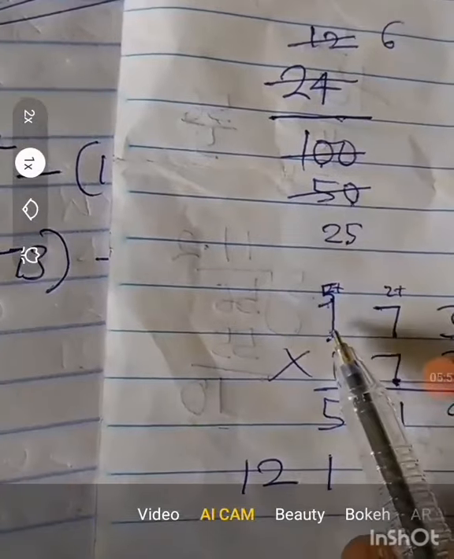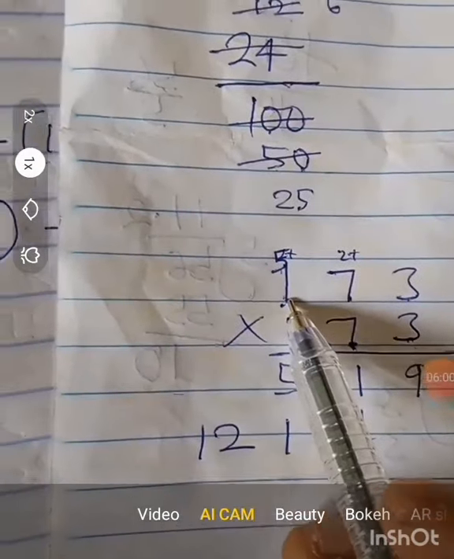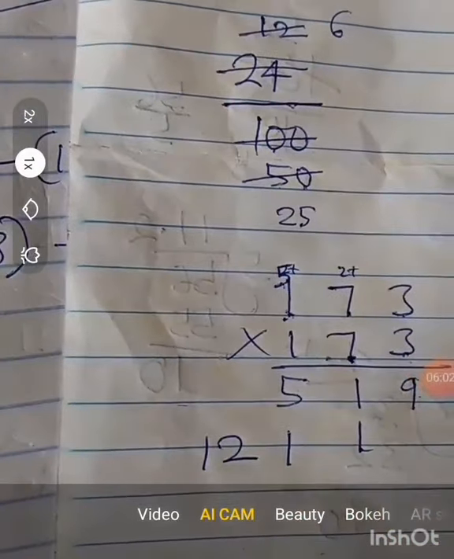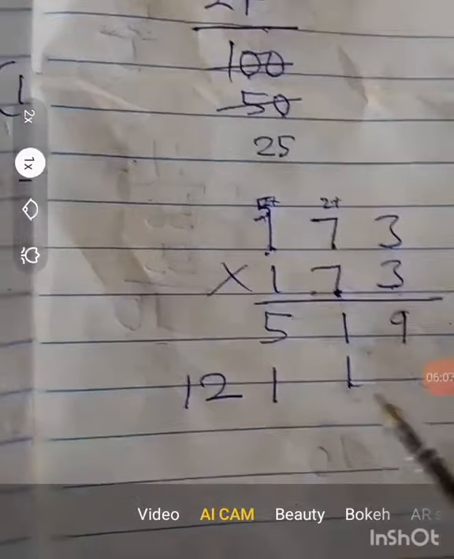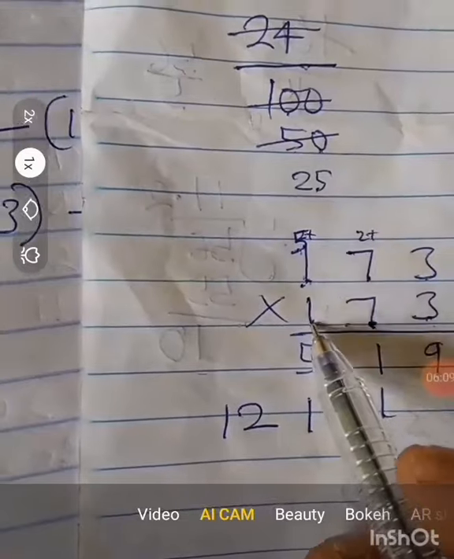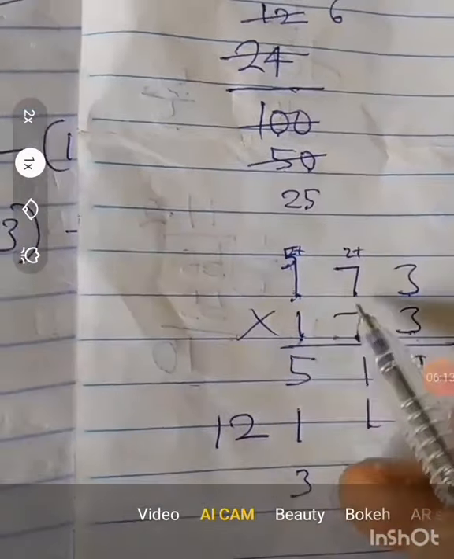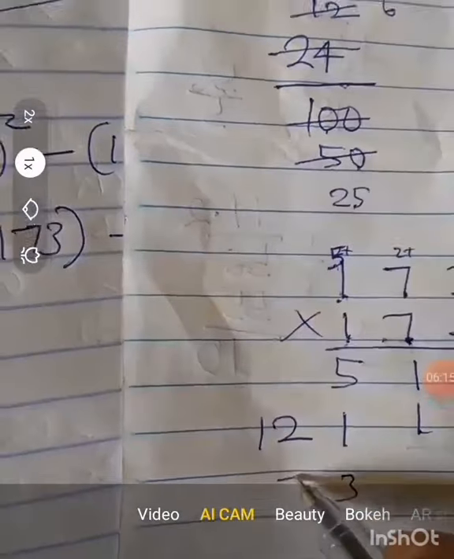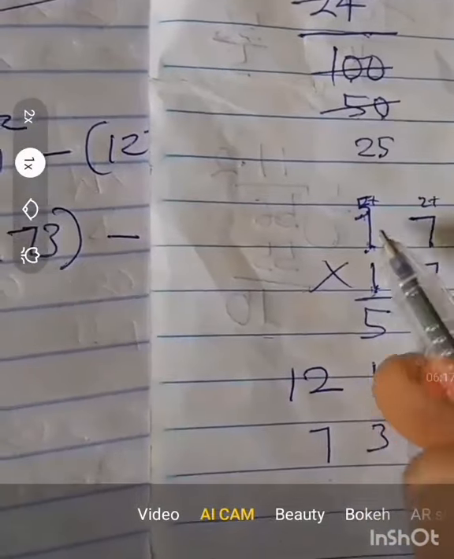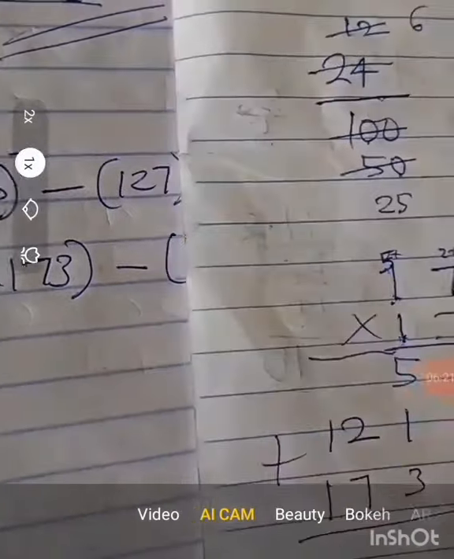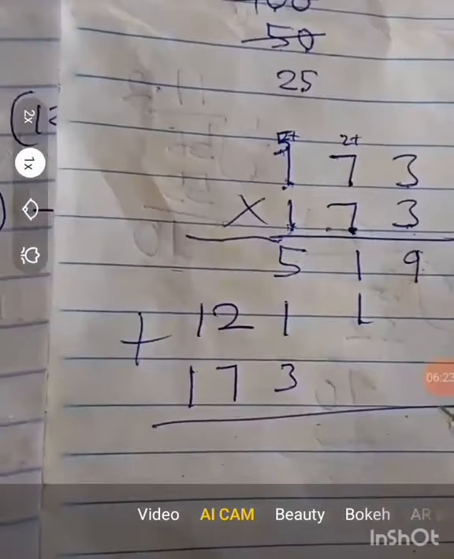So 7 times 1 is 7 plus 5, I have 12. So I drop my 12 because that is the last digit there. Now the next one is this 1. 1 times 3 is 3. You can see what I'm using. 1 times 7 is 7. And 1 times 1 is 1. So add up that from here downward. 9. I bring down my 9.